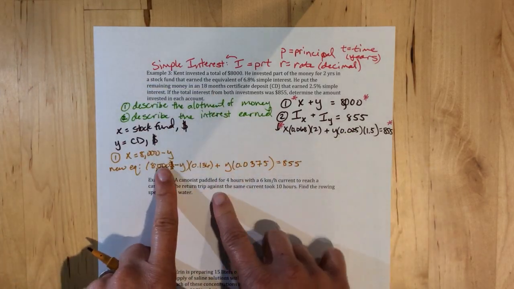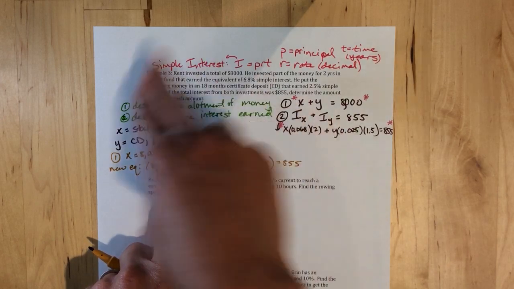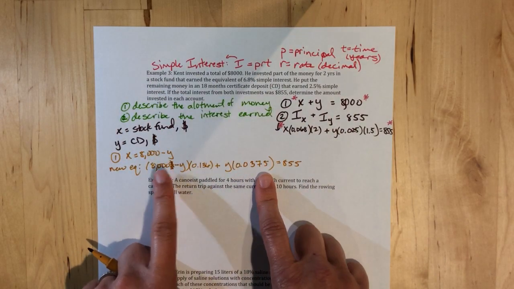So now this is an equation just like the ones from the videos ago.